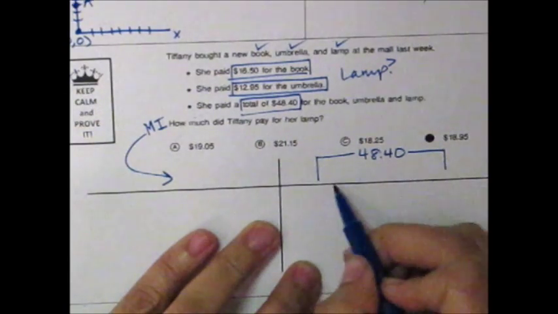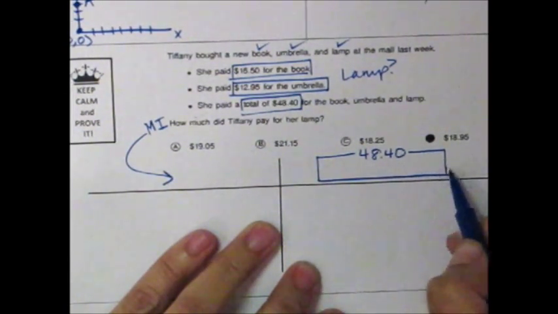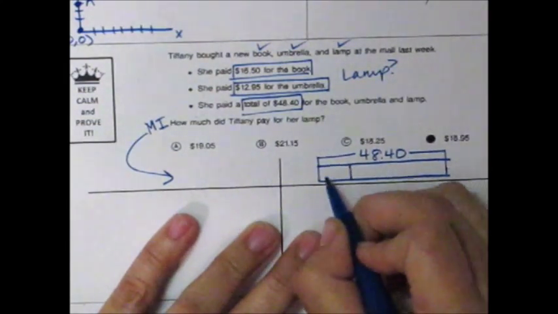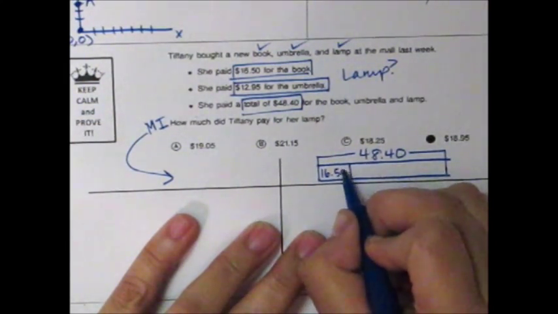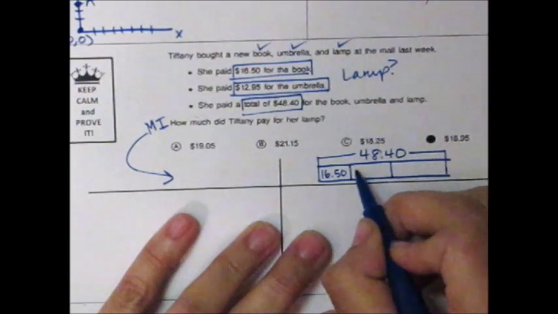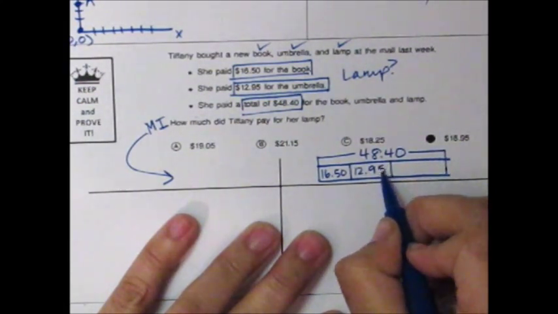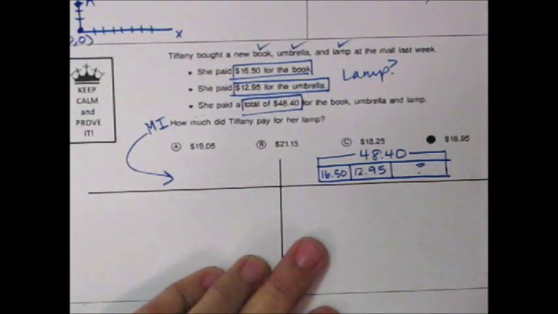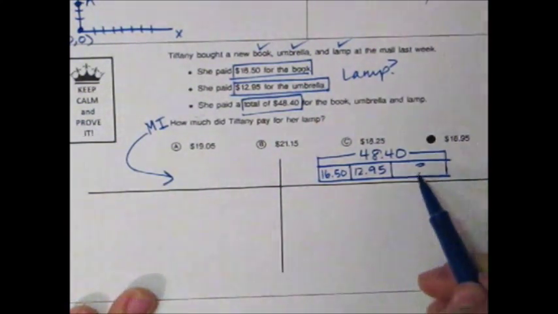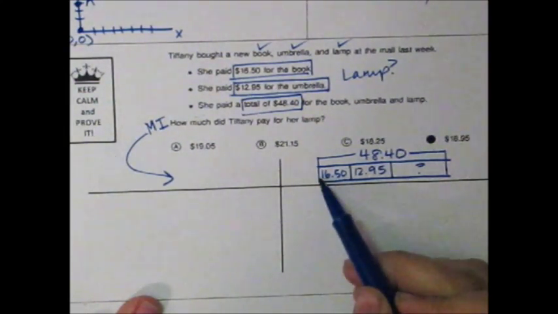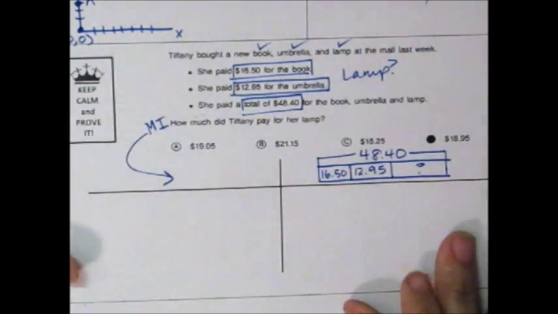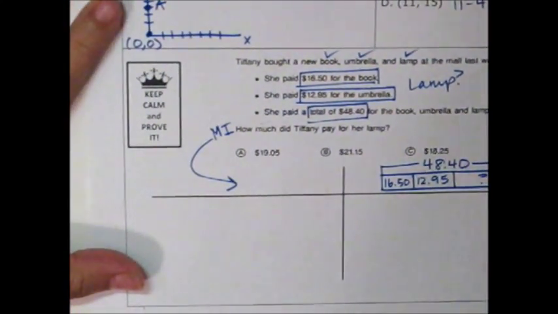So that total consists of what values? It consists of the $16.50. It consists of the $12.95 for the umbrella. And the rest, we don't know how much the lamp was. So in order to figure this out, we have to do two steps. If you said combine 16.50 plus 12.95 as your first step, you're correct. Okay, so here we go.